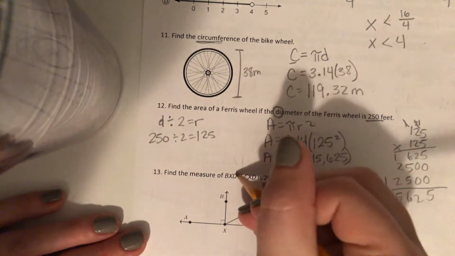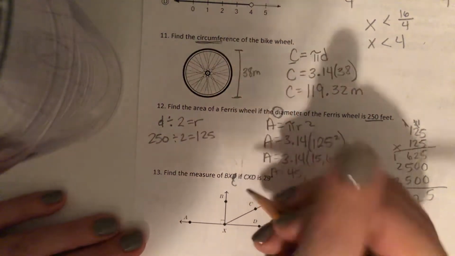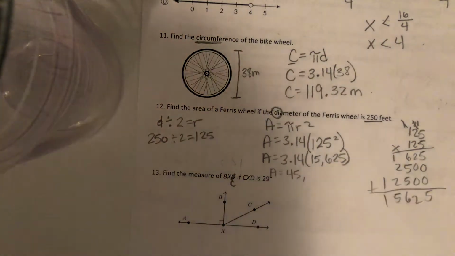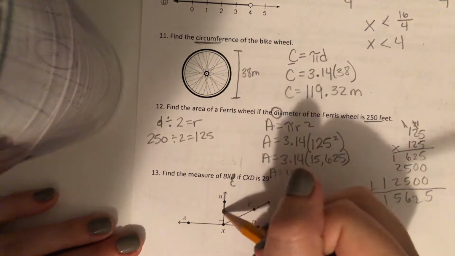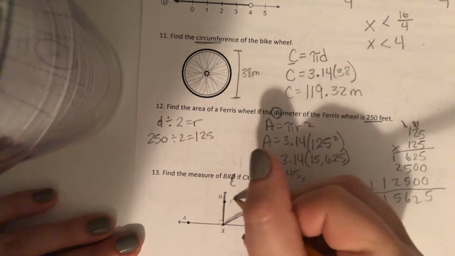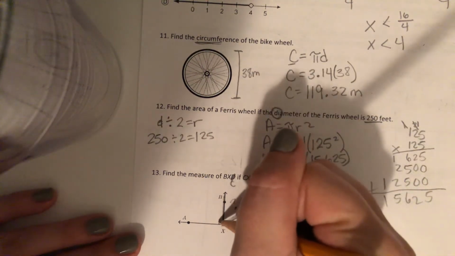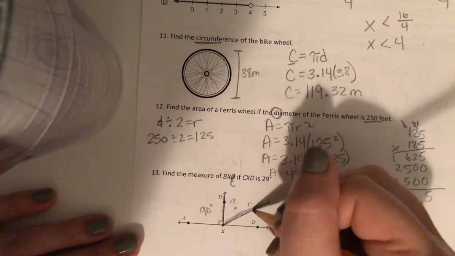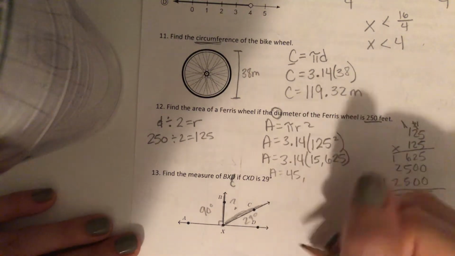Okay, on this one, I need you to change. This should be BXC. Sorry about that. So we're looking for this angle right here, BXC. This is what we're looking for. We have that this is a 90-degree angle. And they tell us CXD is 29 degrees.